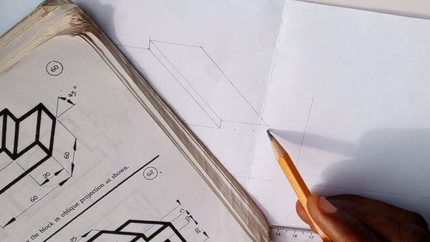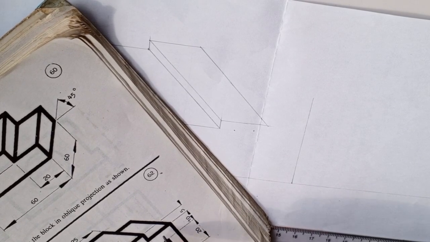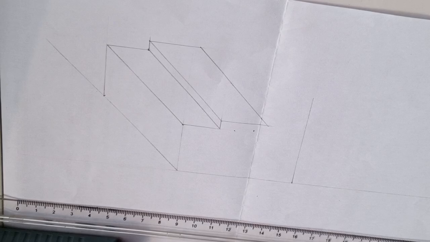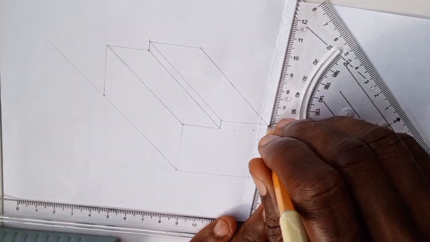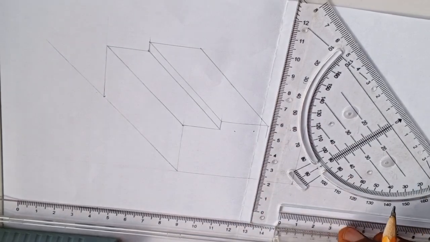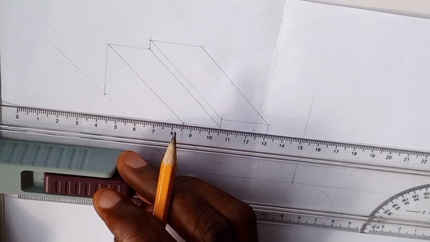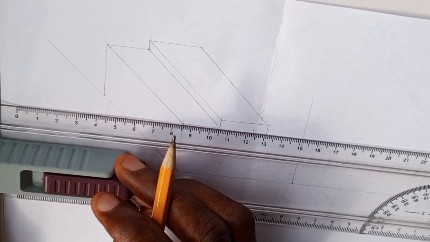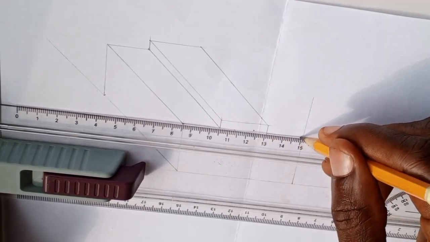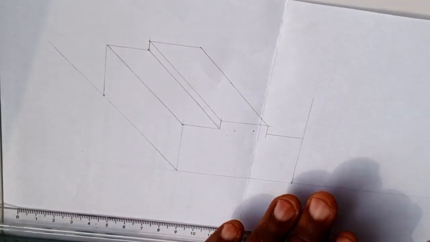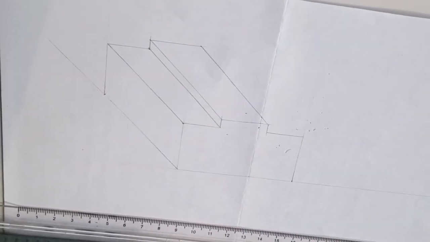So from this point now there's a vertical line coming down, and then there is a horizontal line going, so I'll do these two together. From this point there's a vertical line coming down, and then there's a horizontal line. The horizontal line is a continuation of this one, so I'm just going to slide to this point and continue from here. So I think we are on the way.